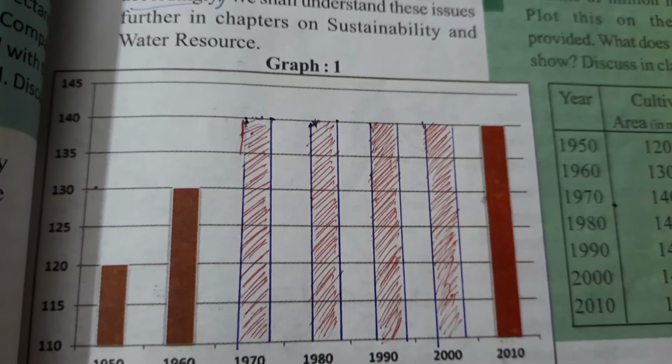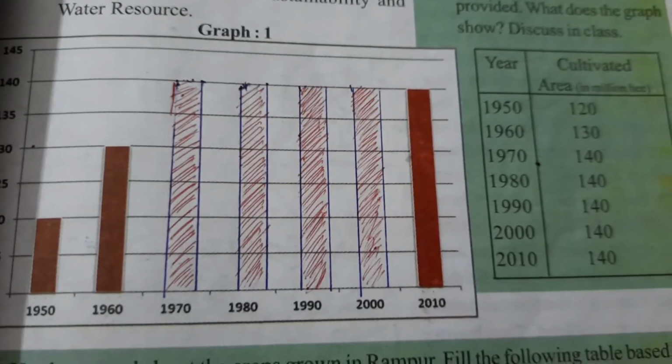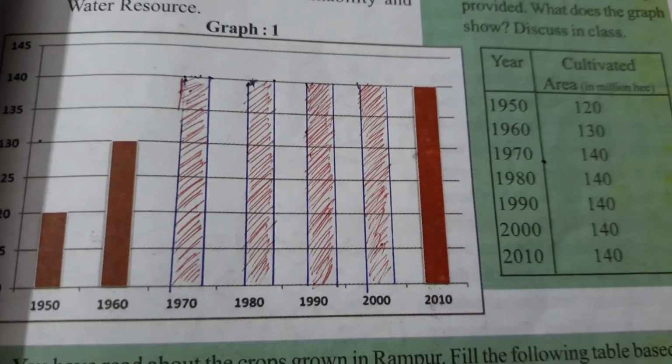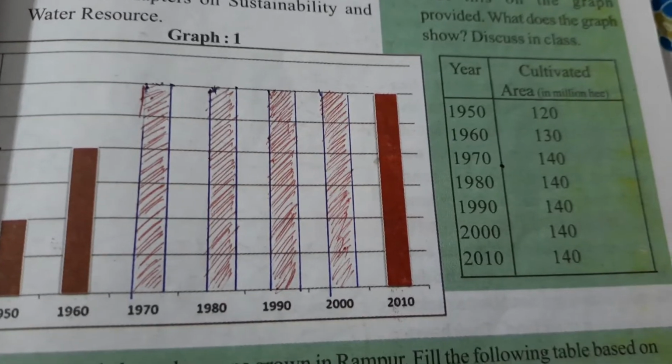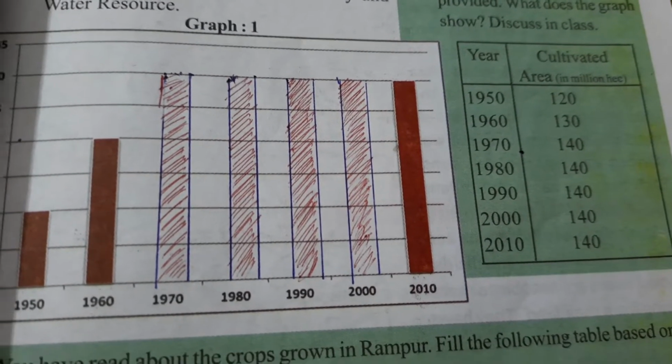On the same page, children, we have been given a graph 1, and this graph is showing the year and the cultivable land in million hectares.